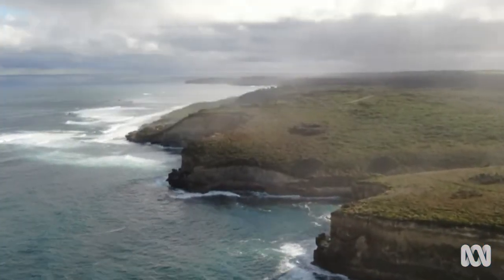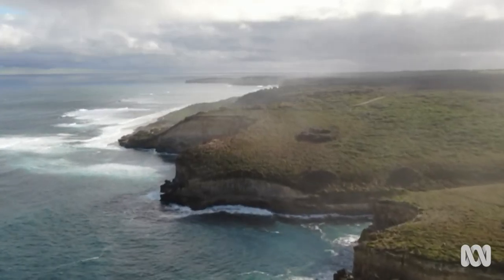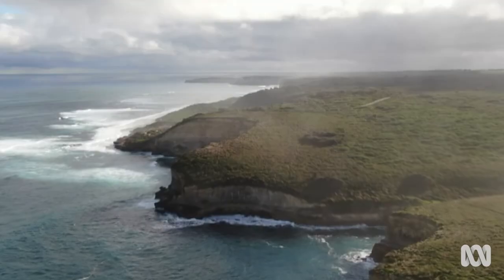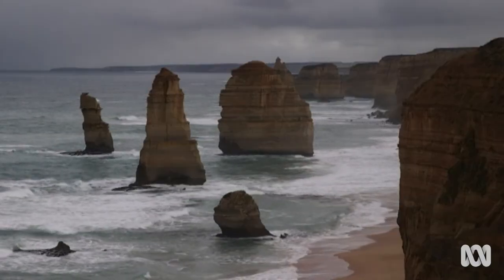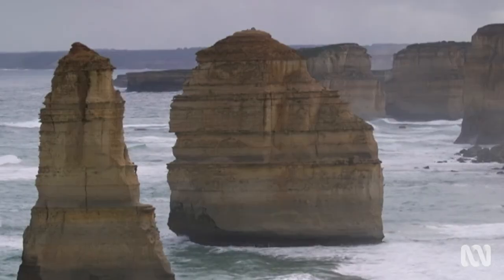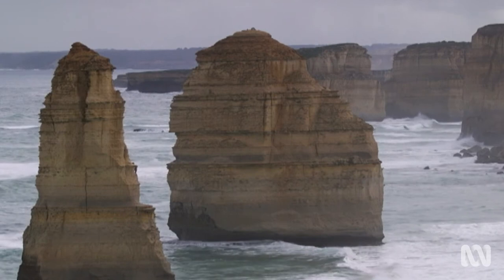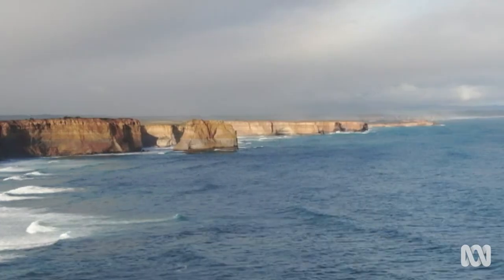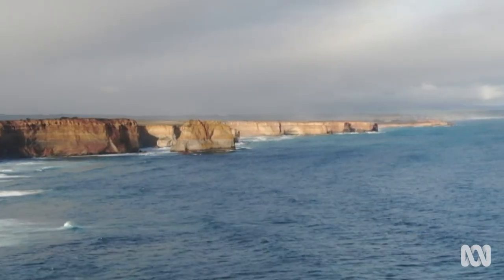For millions of years, the powerful ocean swells and winds have been shaping the areas around Port Campbell National Park. This landform is known as the 12 Apostles. It's on Eastern Maar country. For thousands of years, First Nations people fished near the bases of the limestone cliffs and stacks rising from the ocean. This area was abundant with food in the water and on the nearby cliffs.